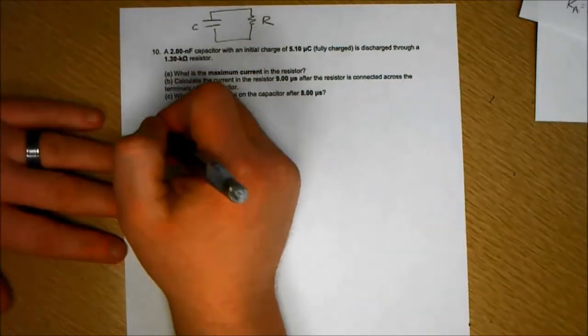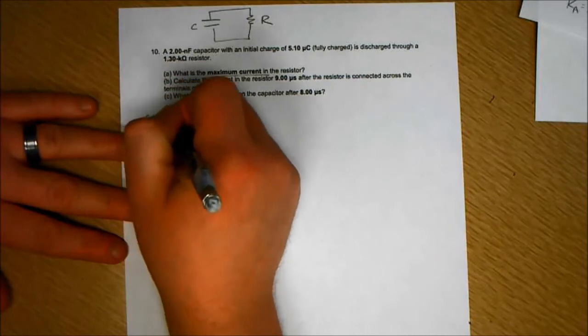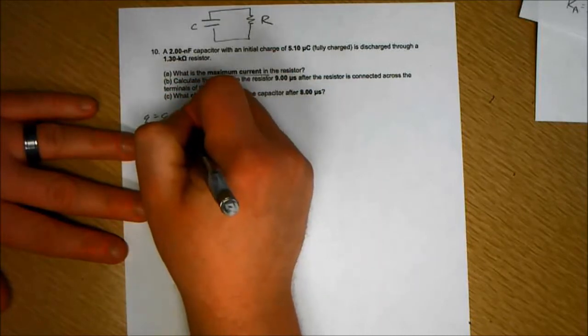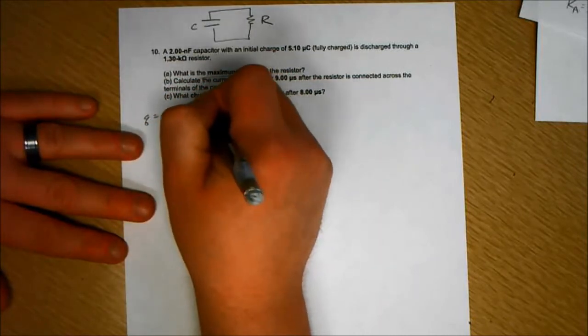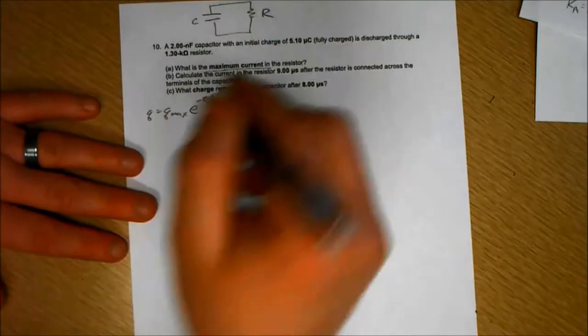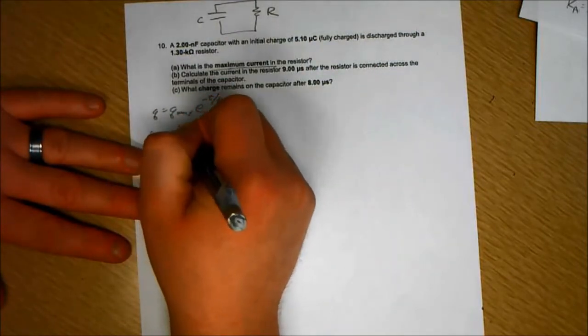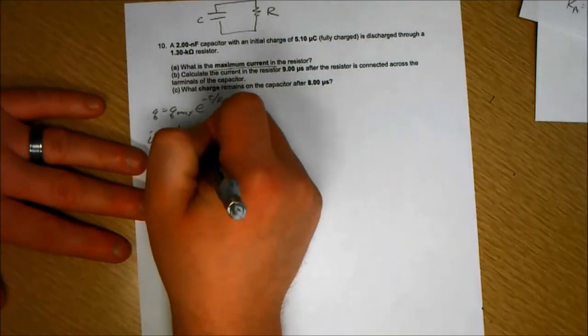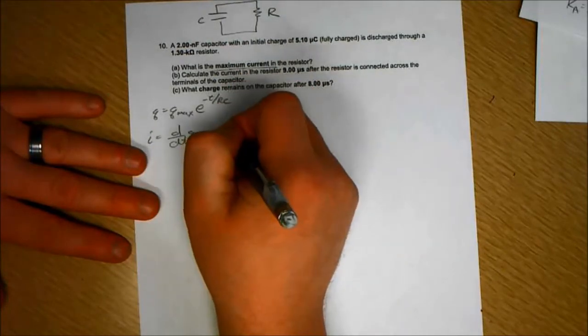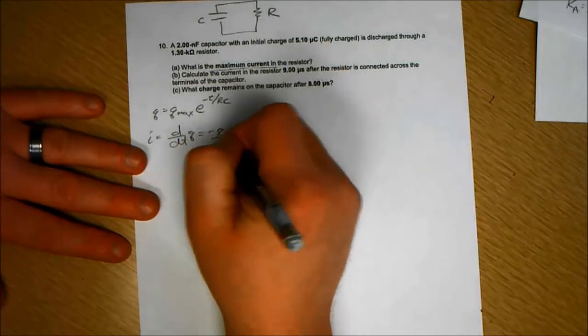So in order to find the maximum current, let's look at the charge for a discharging capacitor. It's just the equation we know. So what is the current? Well, the current is equal to the derivative with respect to time of charge, which is equal to negative Q max over RC.